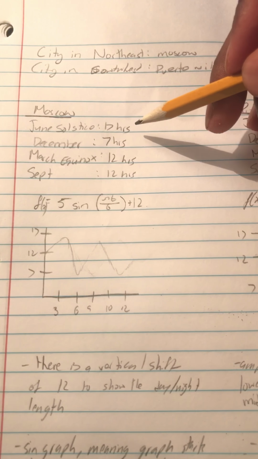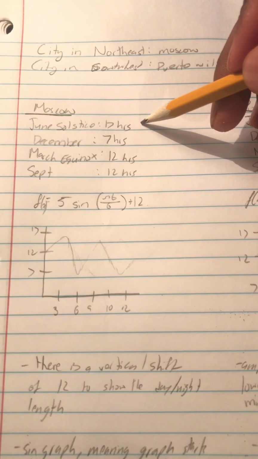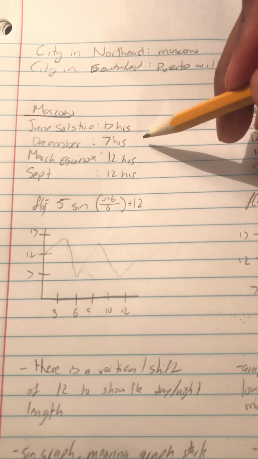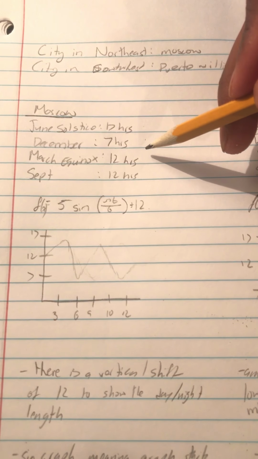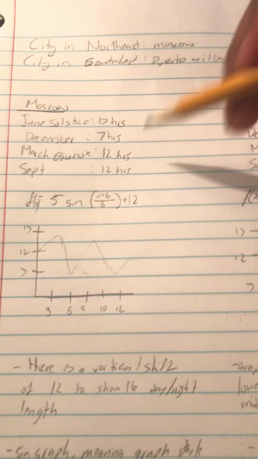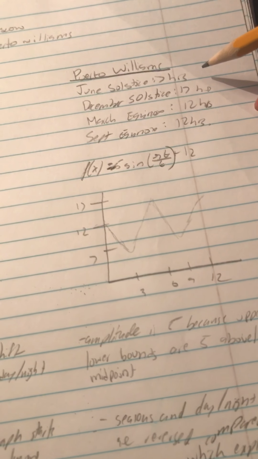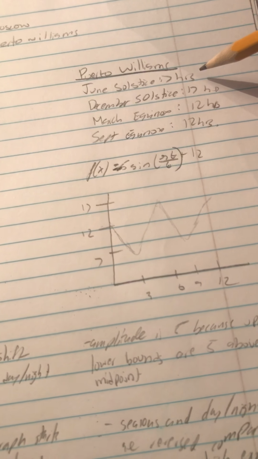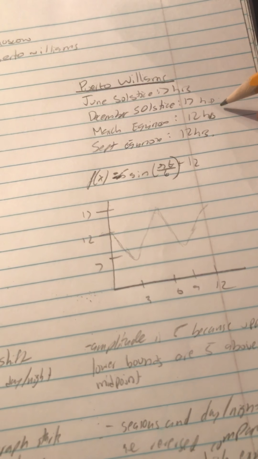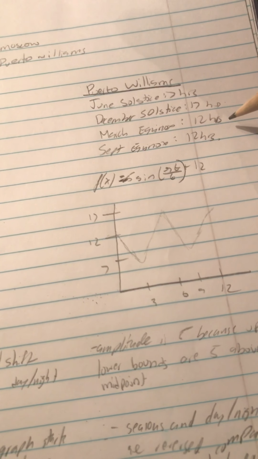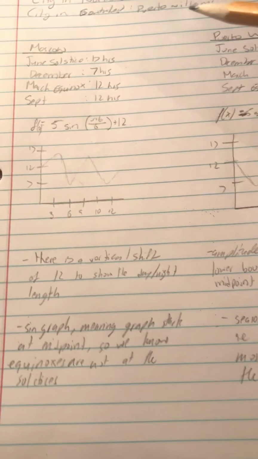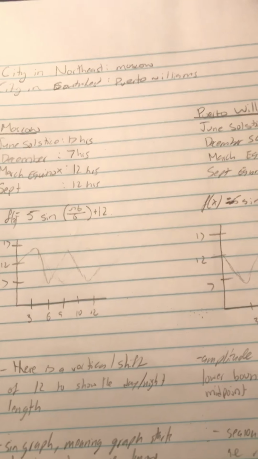Moscow has a June solstice at 17 hours. That's the daylight hours. In December, the solstice is 7 hours, and the equinoxes in March and September are each 12 hours. In Puerto Williams, the solstice in June is 7 hours, and the December solstice is 17 hours, and the March equinox and September equinox are 12 hours apiece. So those are the main differences between these graphs.